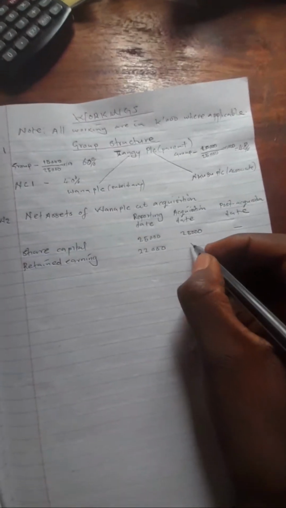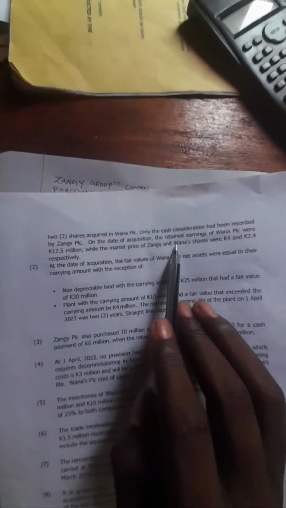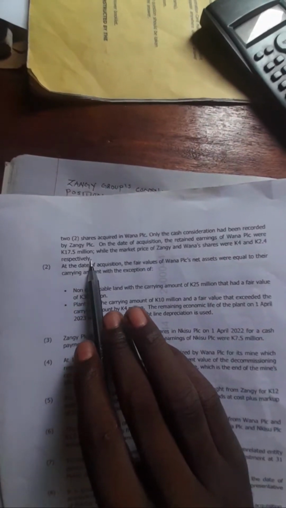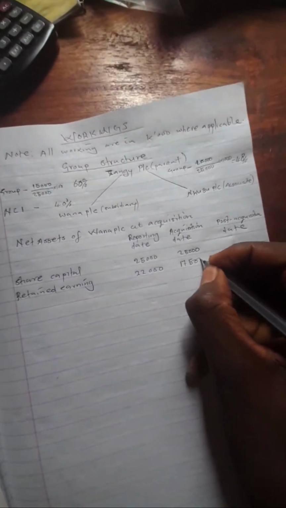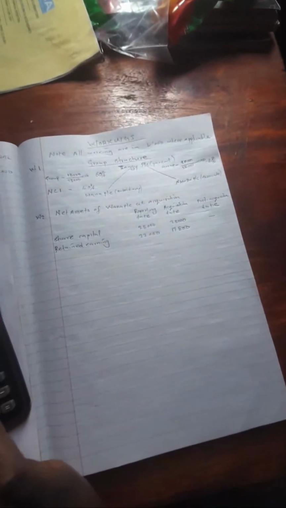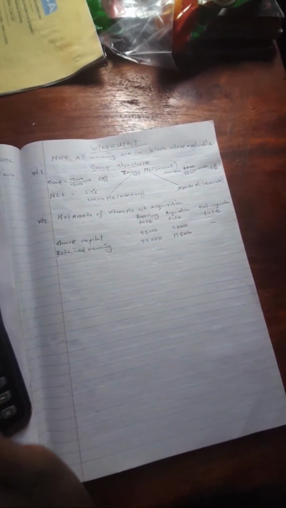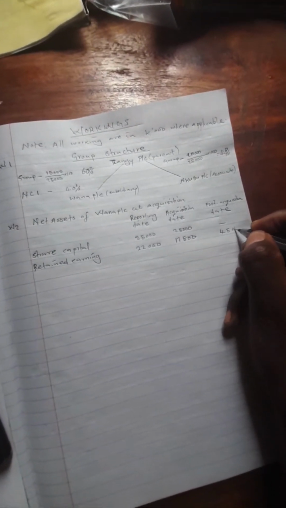And then at acquisition, as you can see here, when you read on the date of acquisition, the retained earnings of Wana were 17,500 kwacha. So that is what we're going to put here, 17,500. So you get the movement here, the difference. When we say 22,000 minus 17,500, which is 4,500.